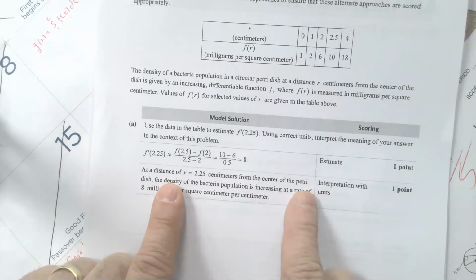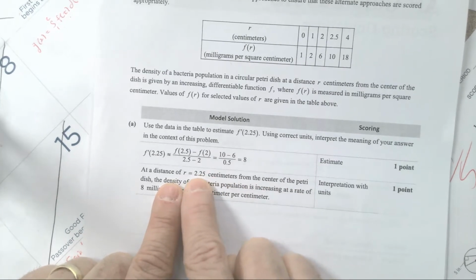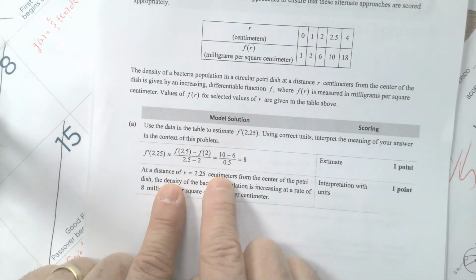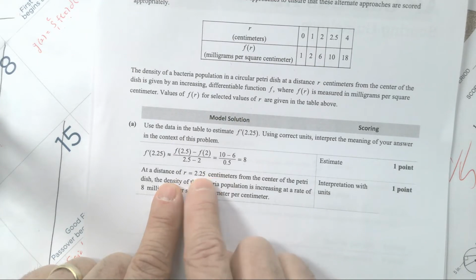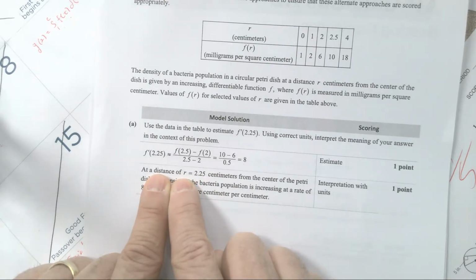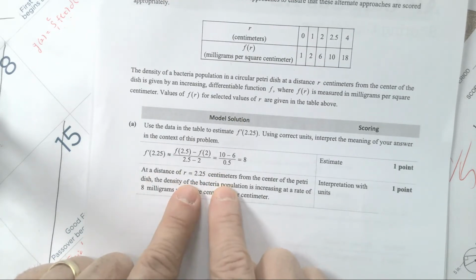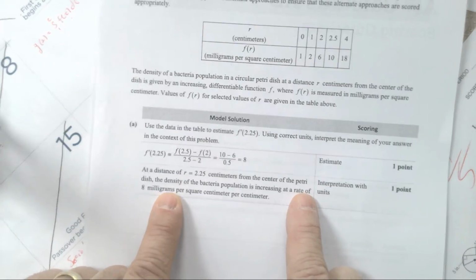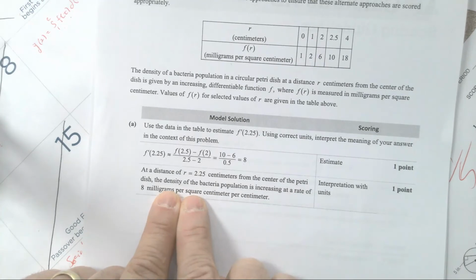Okay, when you look at this one, they're supposed to interpret this with units. So one of the things they have to do is say that there is 2.25 centimeters. They've got to have that in their writing. Hopefully they do say a distance of 2.25 centimeters from the center of the Petri dish, that would be great. And then they should say something about the density.